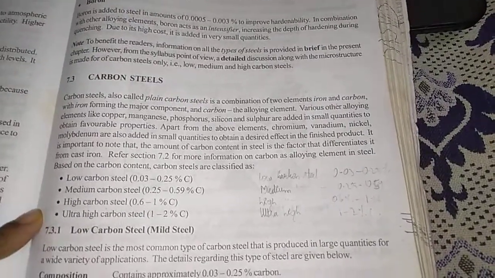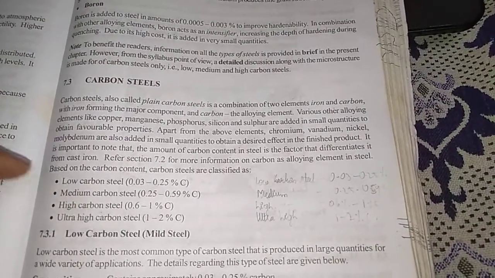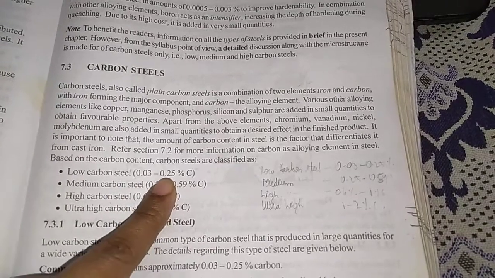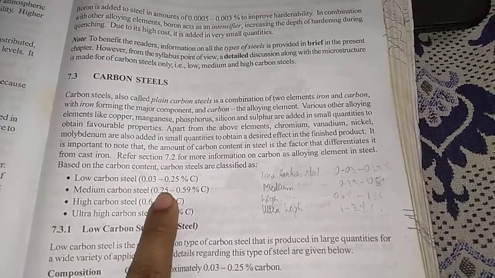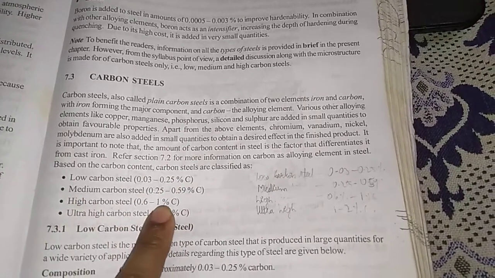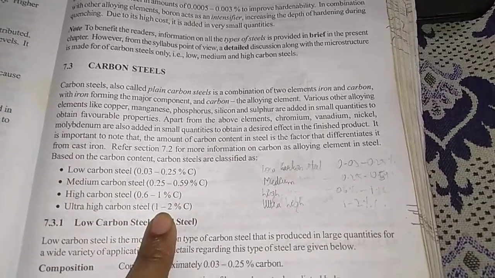Now considering the amount of carbon present in the plain carbon steel, there are four types: low carbon steel, medium carbon, high carbon, and ultra high carbon. Low carbon means 0.03 to 0.25%. Medium is between 0.25 to 0.59% carbon. High carbon is up to 1%, and ultra high is up to 2%, and not beyond that, because beyond that it would be cast iron.